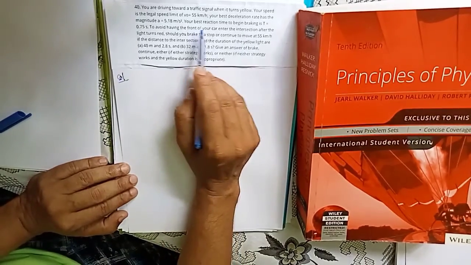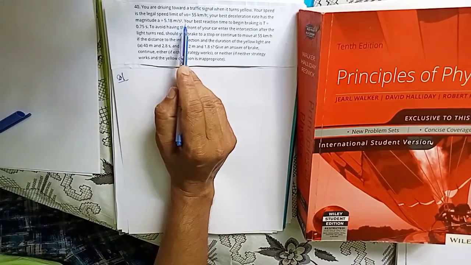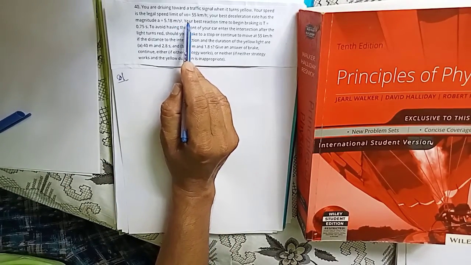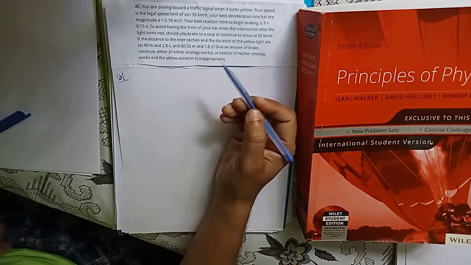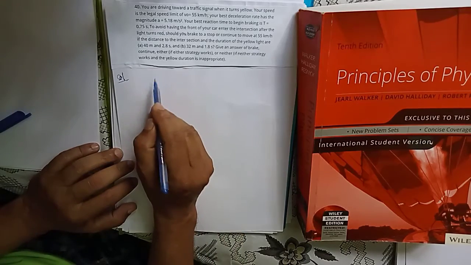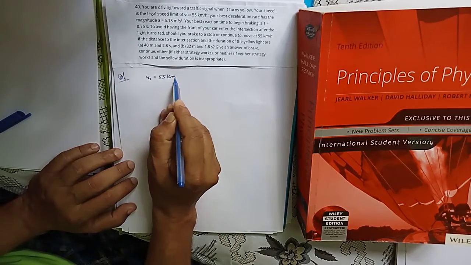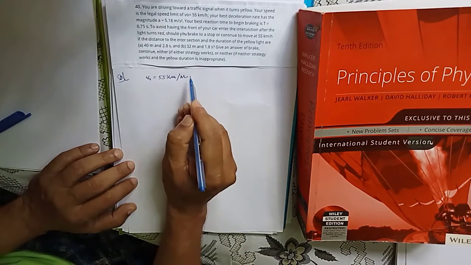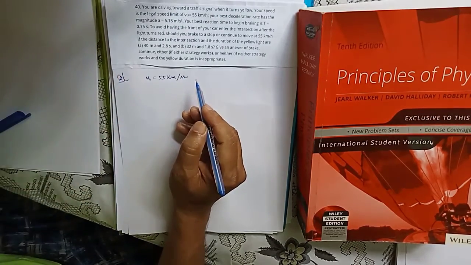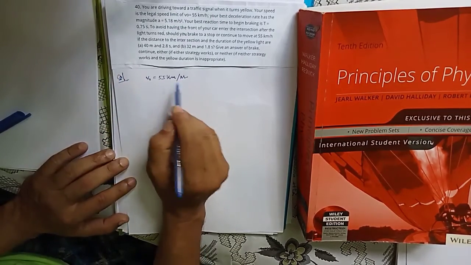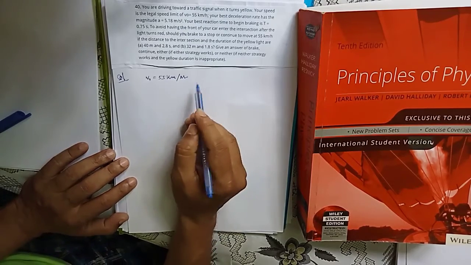What the data are given: the speed limit of the vehicle, V0, is equal to 55 kilometer per hour. For our calculation we will transfer this data to meter per second.